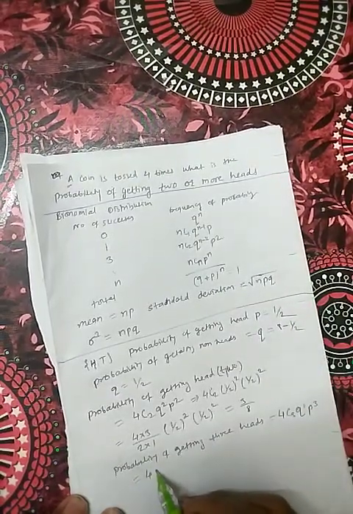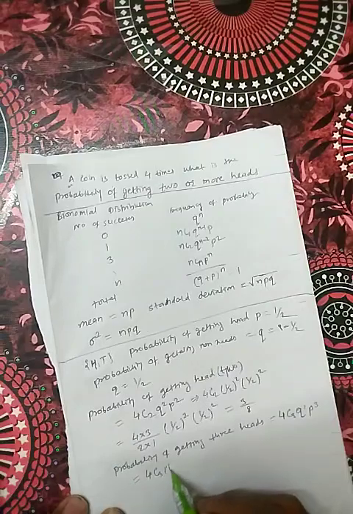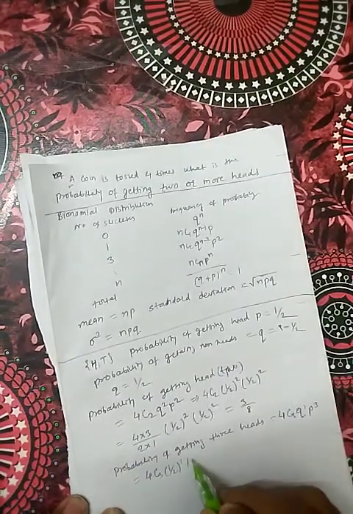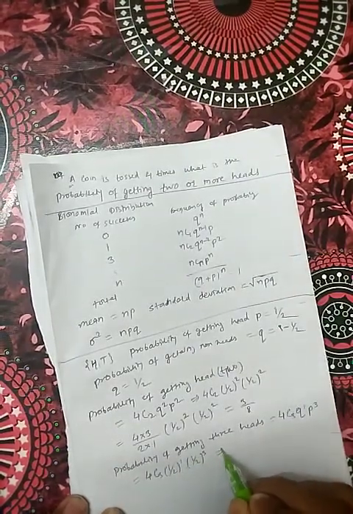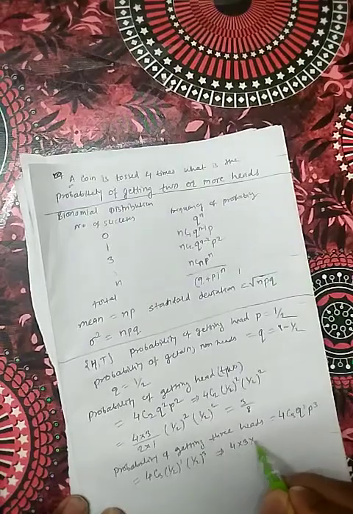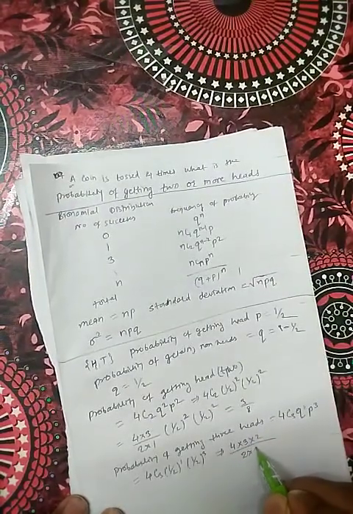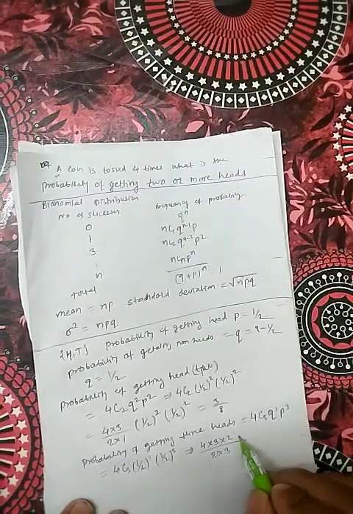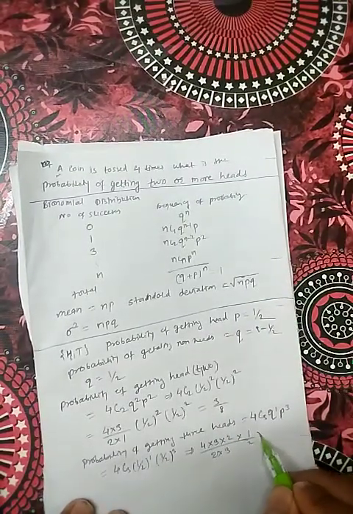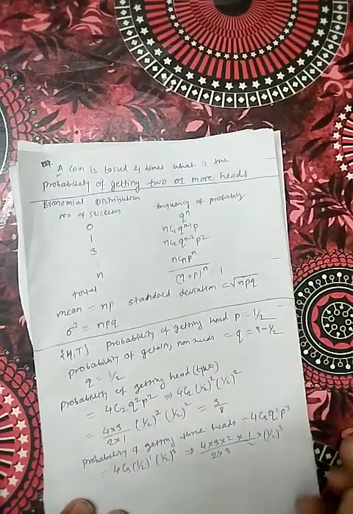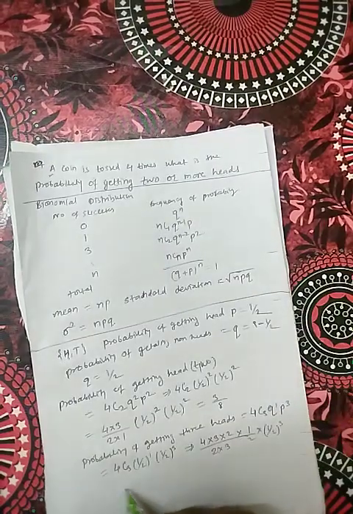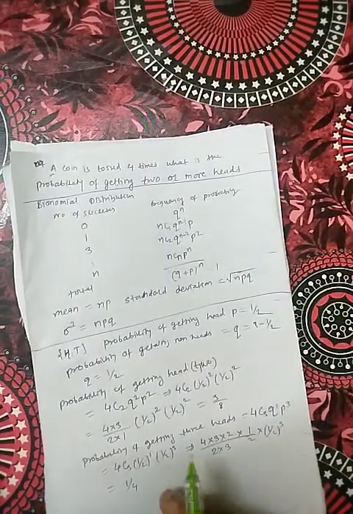So 4C3 half raised to 1 half raised to 3. So 4 into 3 into 2 divided by 3 into 2, multiplied by half raised to 4, which is equal to 1/4.